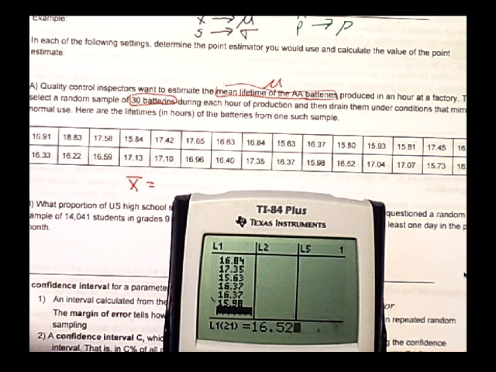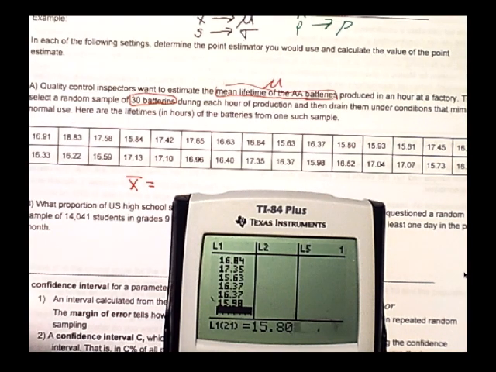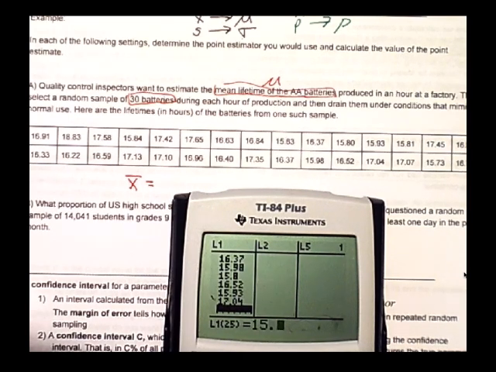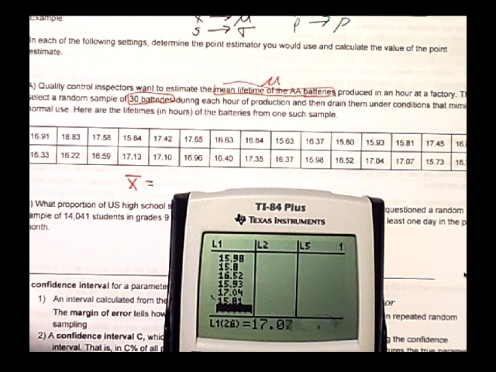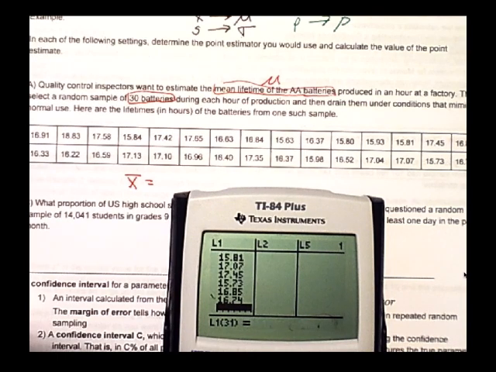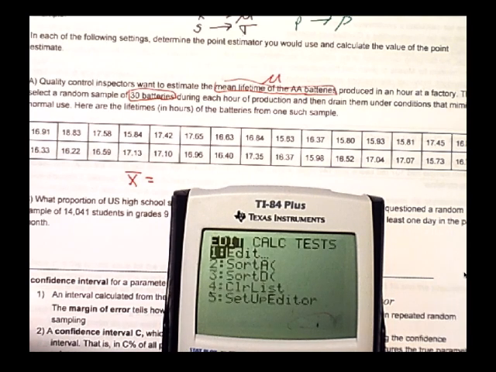oops, I forgot one. I got the 15.98, now I'm up to 15.80, 16.52, 15.93, 17.04, 15.81, 17.07, 17.45, 15.73, 16.85, 16.74. What I might do, I just might quit out of there, and I just might do a sort ascending for list 1 where I have my data.